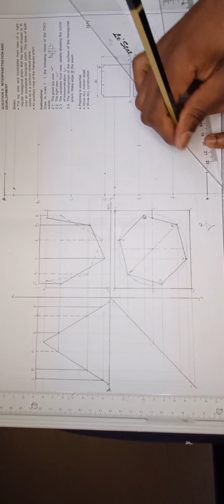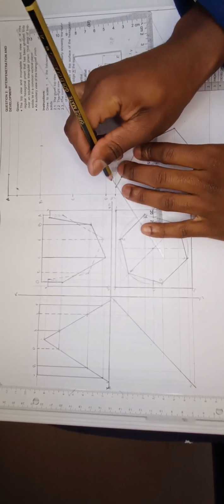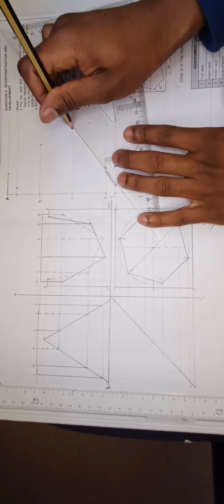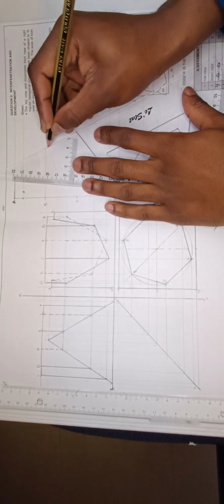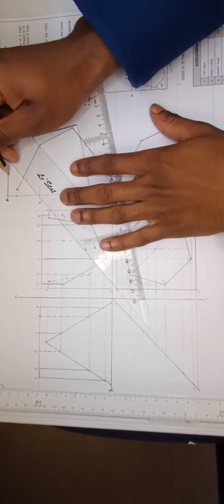You develop your surface like this, and then you can now quickly join all your points. Simply like this. And then including this one also. You can also. And then this one. You also include this one, and this is the last one.